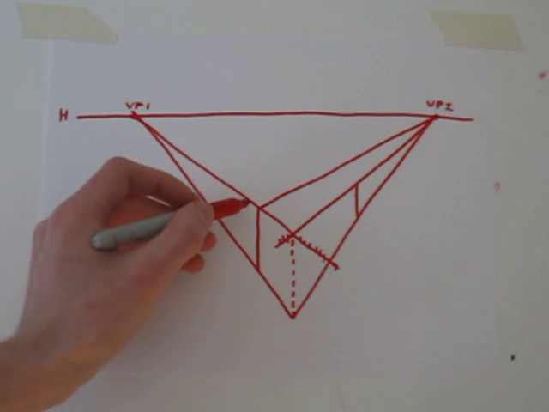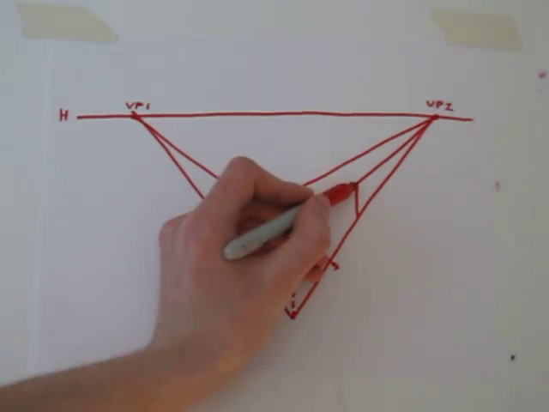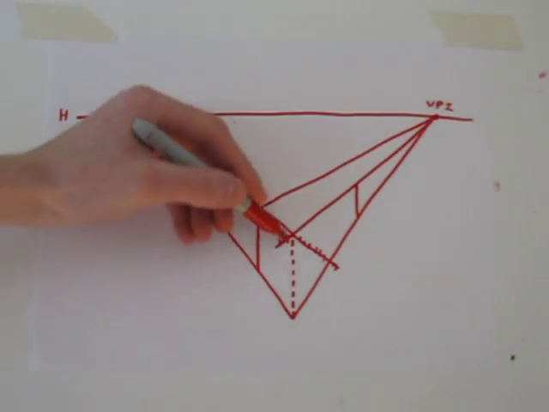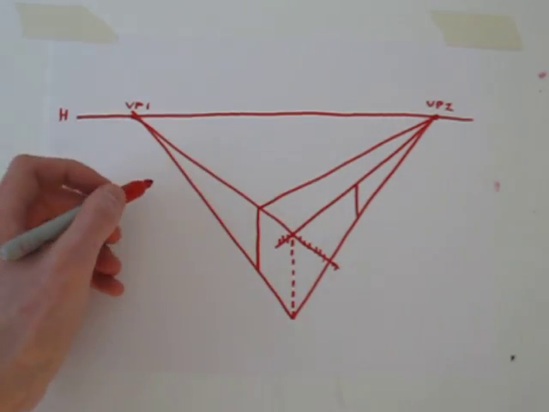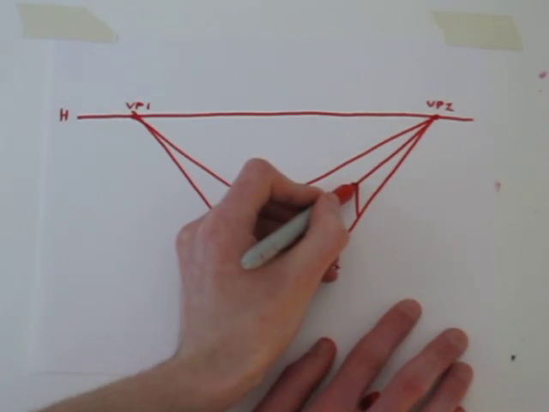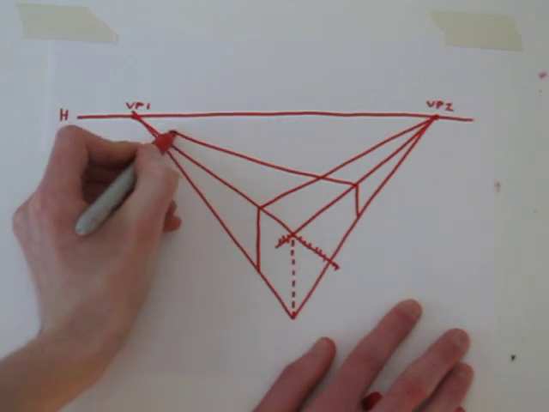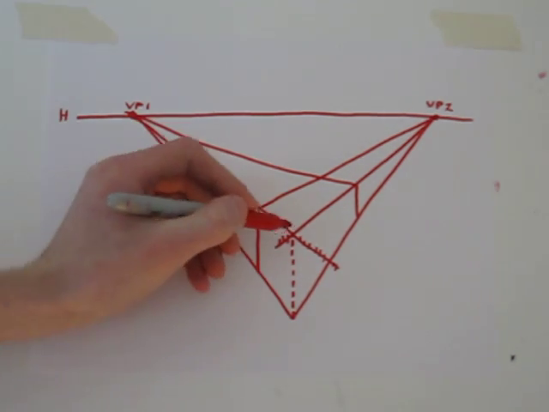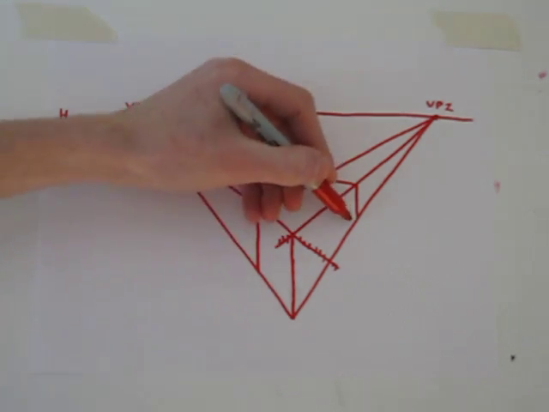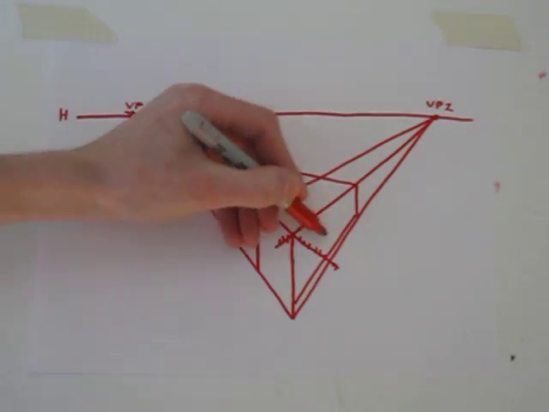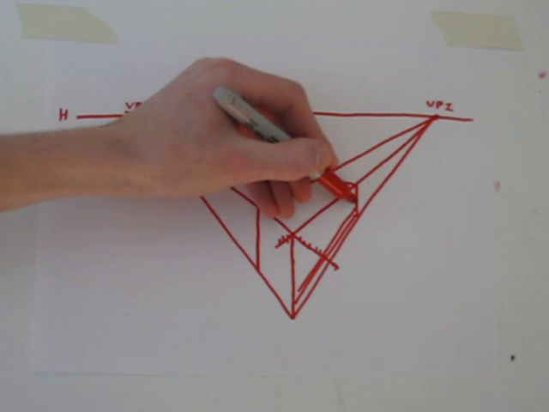And now, like we did here, we're going to extend the top of the vanishing point 2 side of the face back to vanishing point 1. And now you have yourself a rectangular prism.